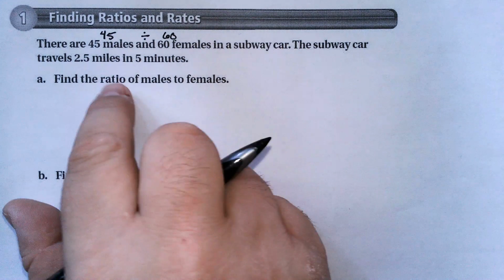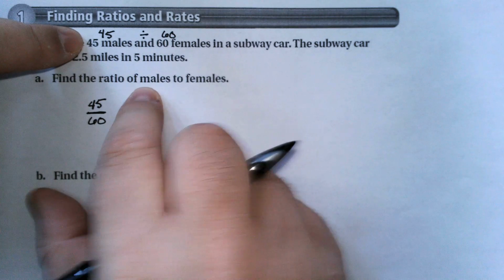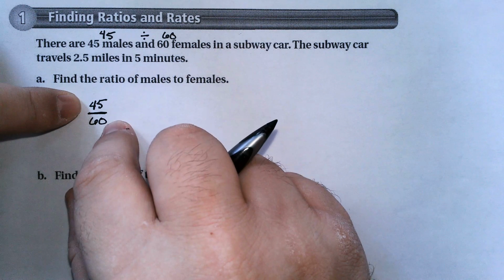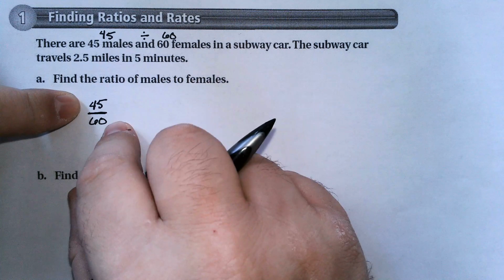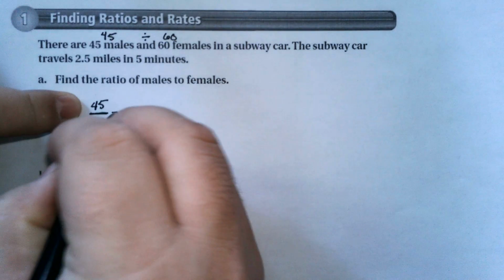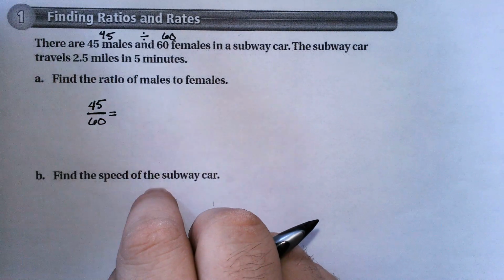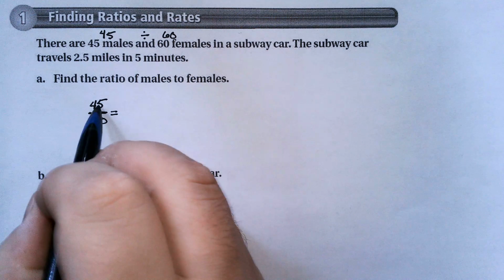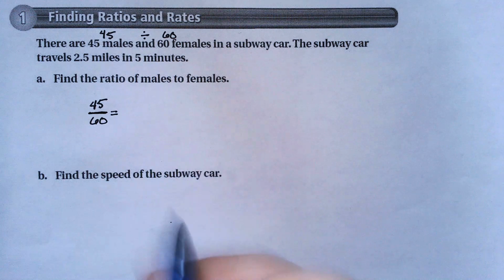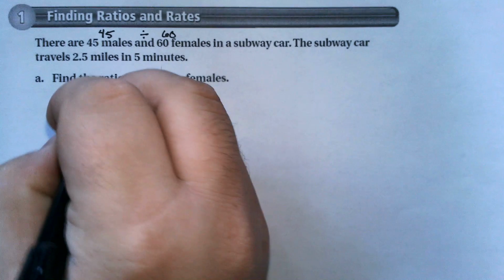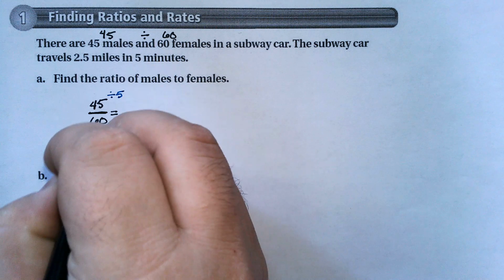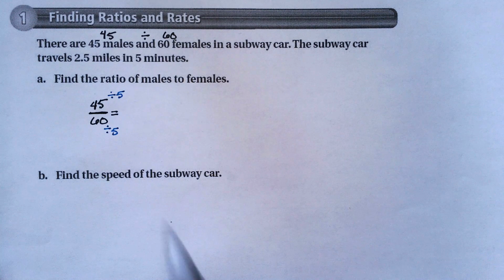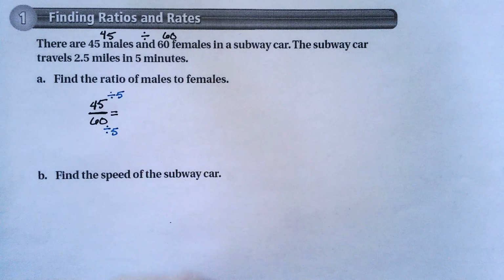So when I'm finding the ratio of males to females, I have 45 males and 60 females, and I'm trying to find that ratio. Now that I have a fraction, I've got to look at simplifying it. I noticed that 45 and 60 are both divisible by 5, because 45 ends in a 5 and 60 ends in a 0, therefore they're both divisible by 5. So I'm going to start there. I'm going to divide by 5 and divide by 5. Really what I'm doing is taking out a common factor. That's what I mean by divide by 5.